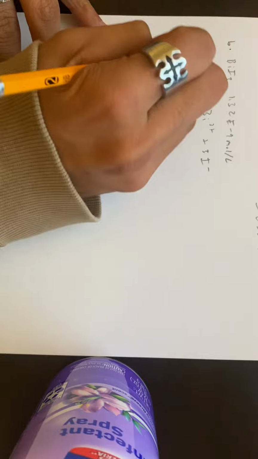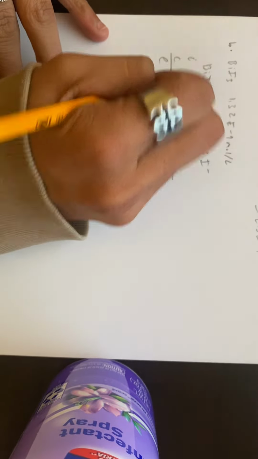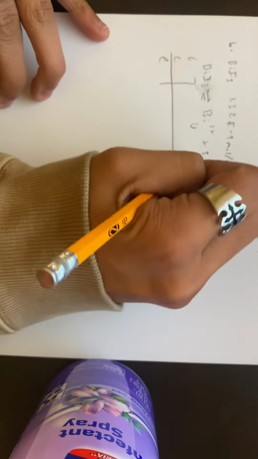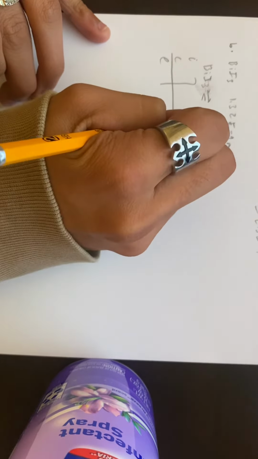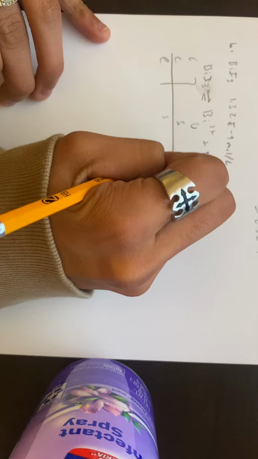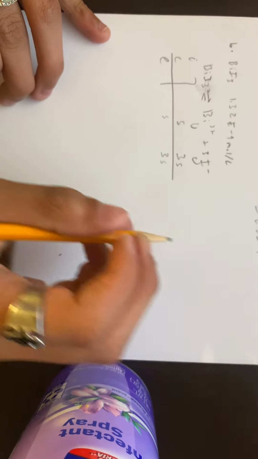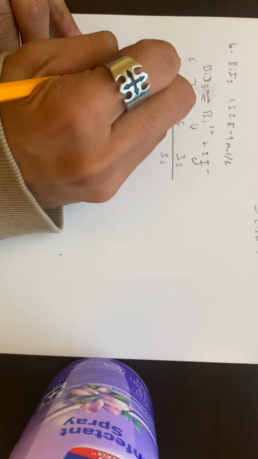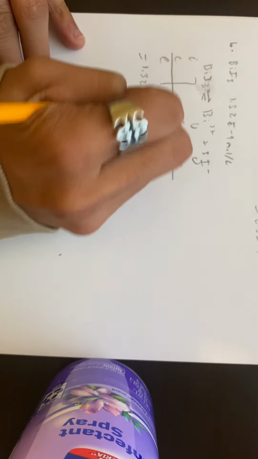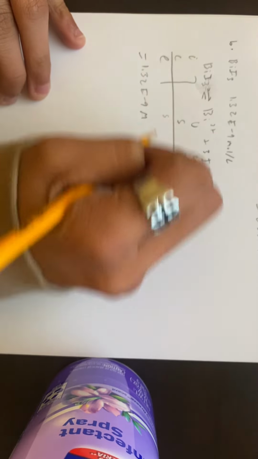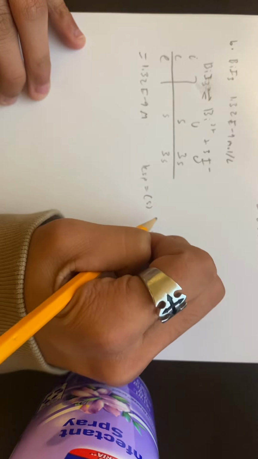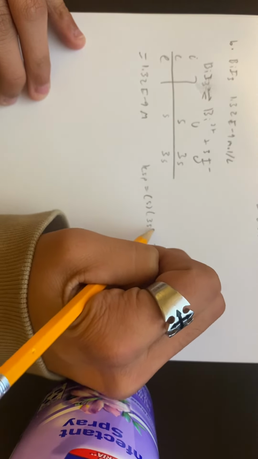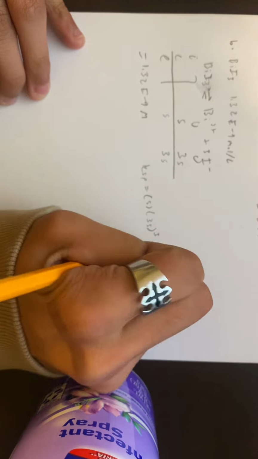Next, we make the ICE chart. Bi3+ and 3I- still have 0. This is going to be S, and this is going to be 3S. And the Ksp, since we know it's 1.32 E-9 molarity, Ksp is equal to S times 3S cubed.